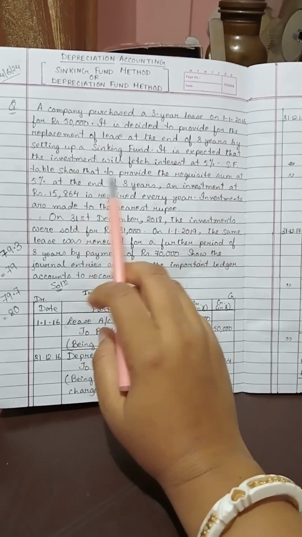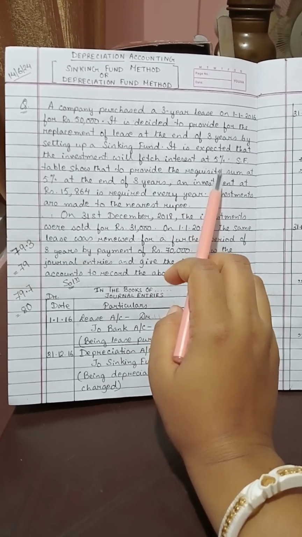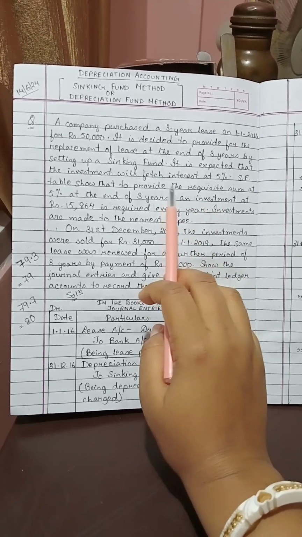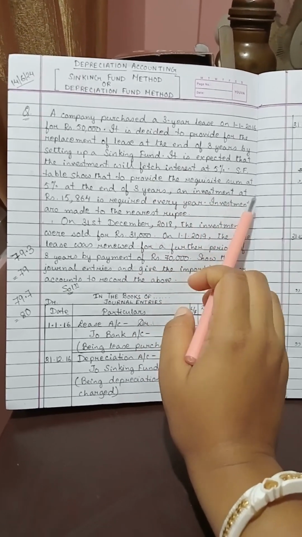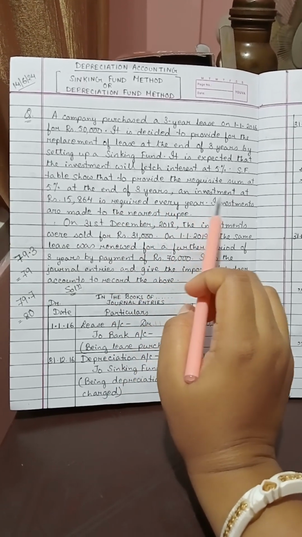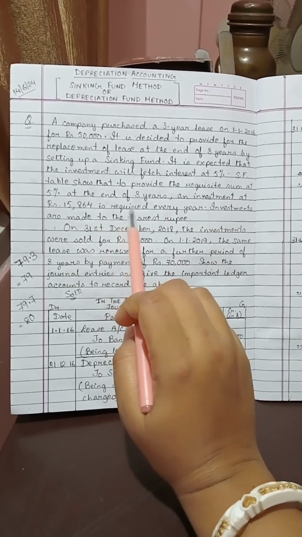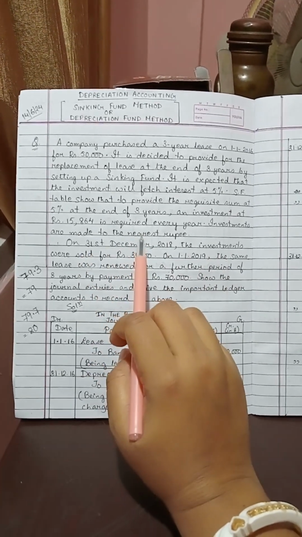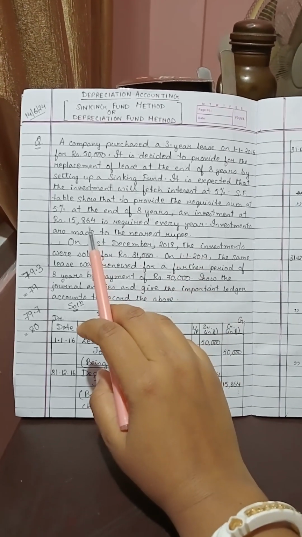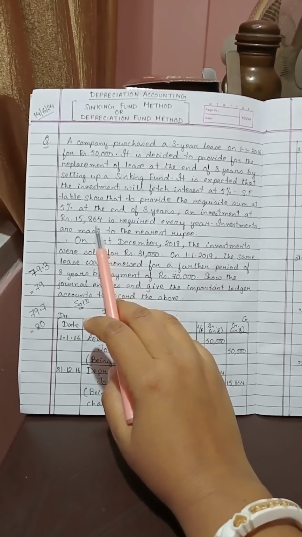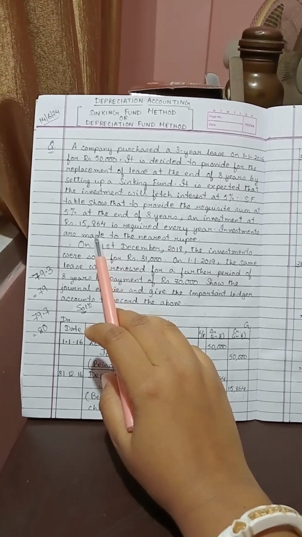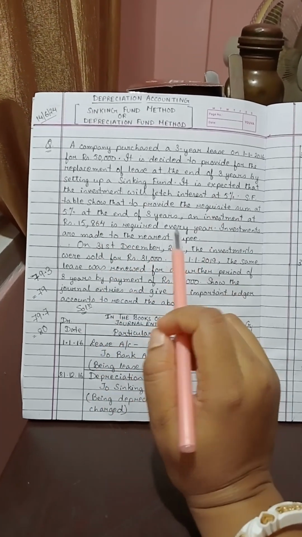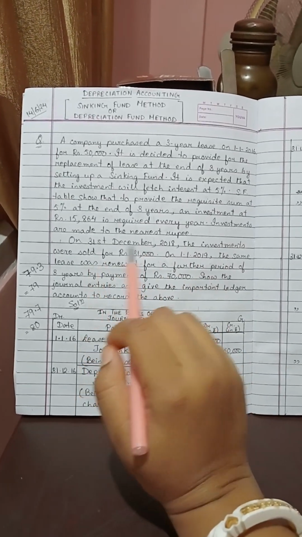It is expected that the investment will fetch interest at 5%. The sinking fund table shows that to provide the requisite sum at 5% interest at the end of 3 years, an investment of rupees 15,864 is required every year. So every year an amount of 15,864 is to be charged as depreciation, and it will be invested every year. Investments are made to the nearest rupee.